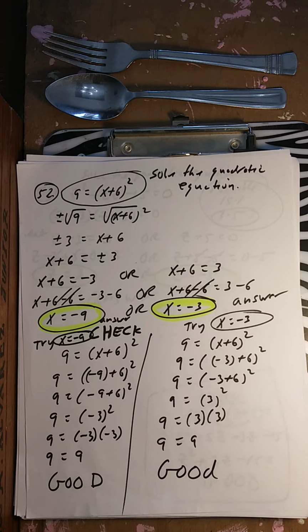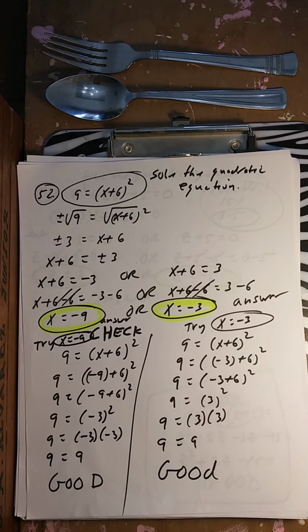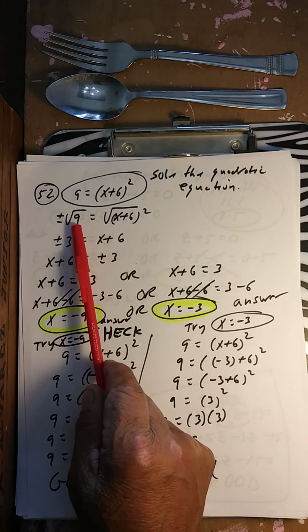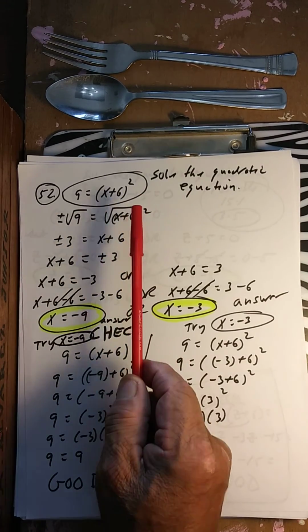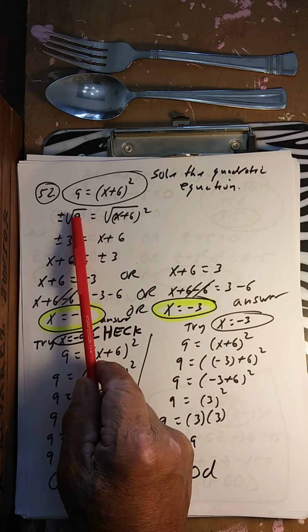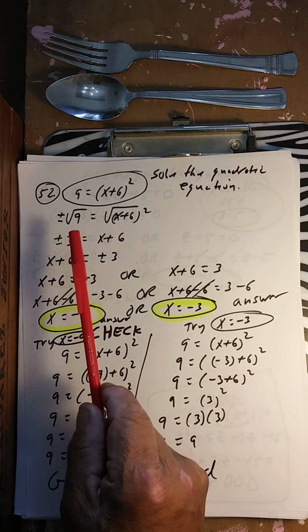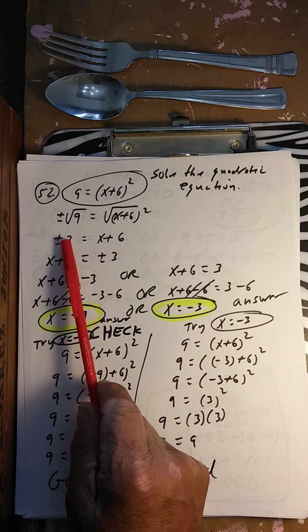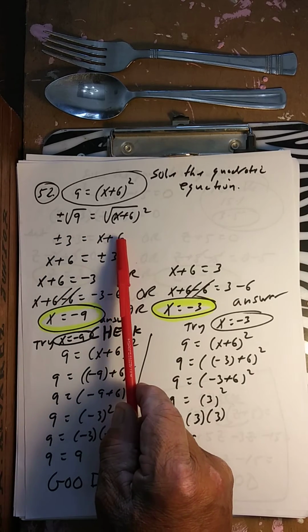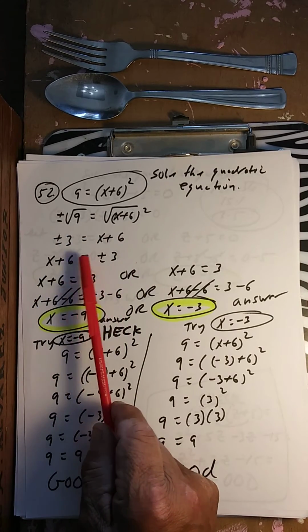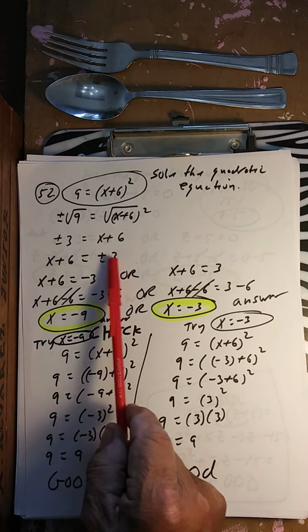Alright, now it equals x plus 6 squared. So, to do this problem, we're going to have to take the square root of both sides. Square root the left side, square root the right side. And because it's a square, that means there are going to be 2 possible answers. So plus or minus square root of 9, just one side. Square root of 9 is going to be plus or minus 3, equals x plus 6. Or rewrite it, x plus 6 equals plus or minus 3, like this.